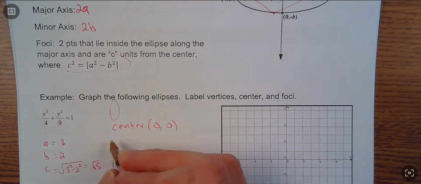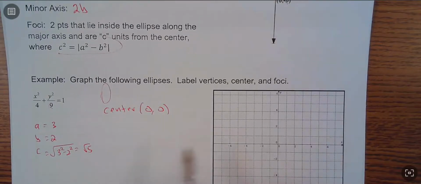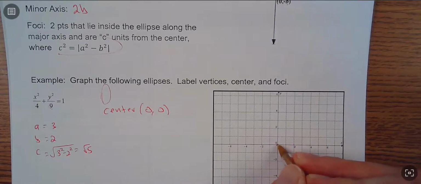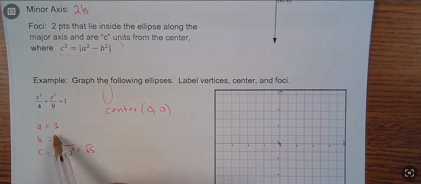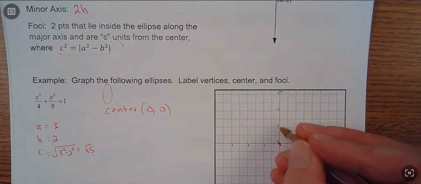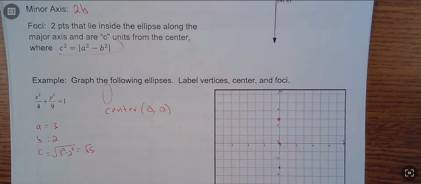If I want to graph this too, it might be easier to start graphing it and then label some of the points. So here's the center, 0, 0. This is telling me, since it's a vertical one and that's 3, and that's 9, I'm going to go up and down 3 units. So 1, 2, 3, 1, 2, 3. Those are the vertices.